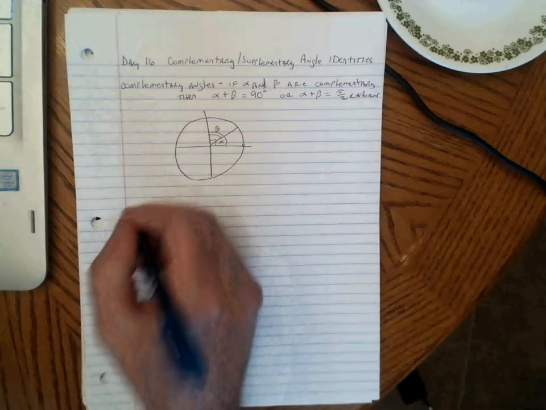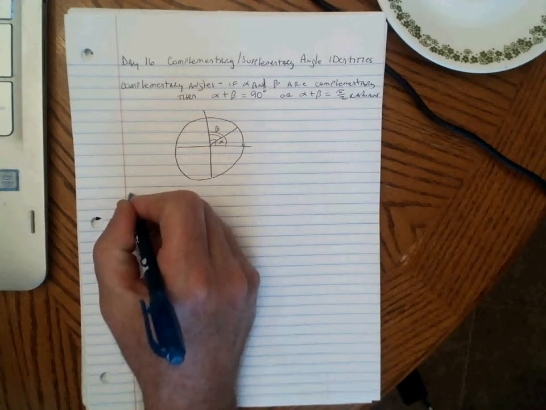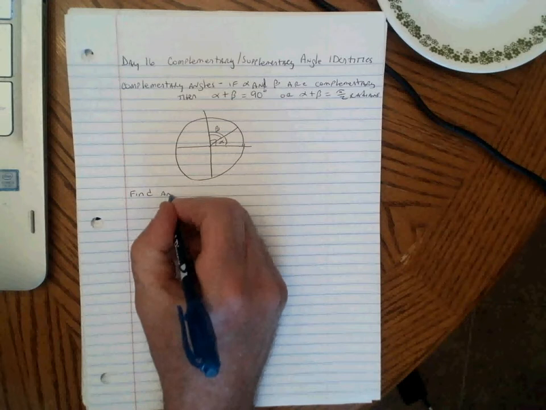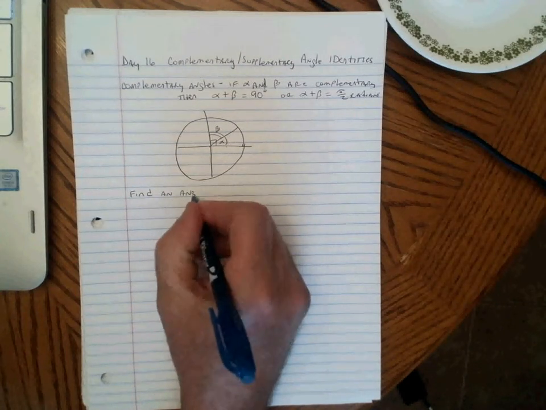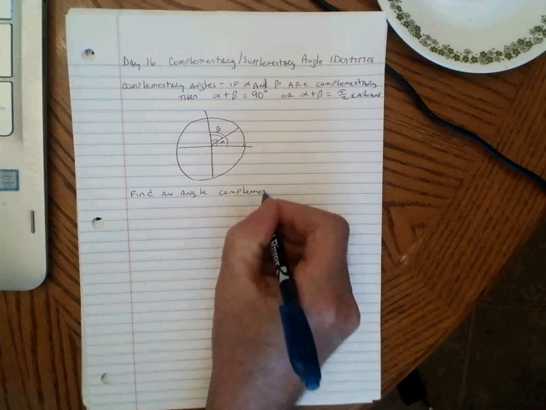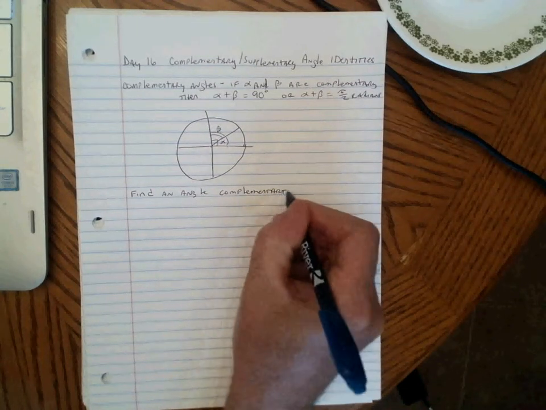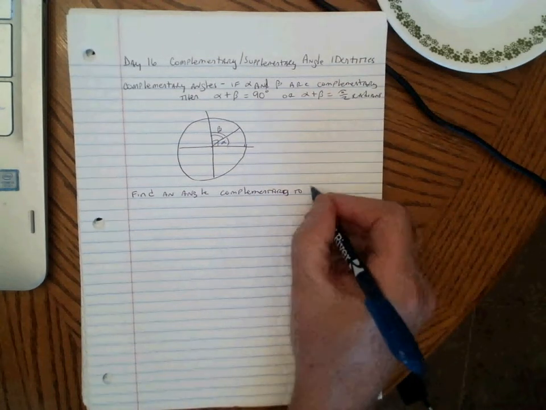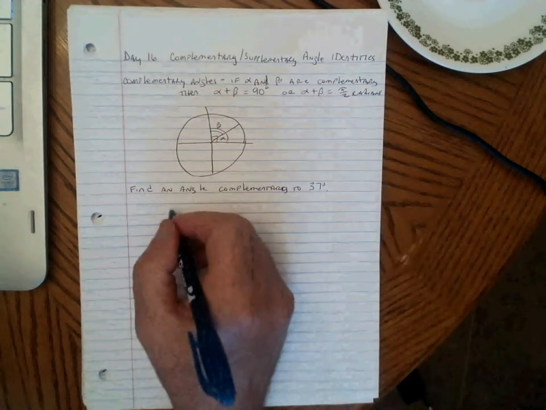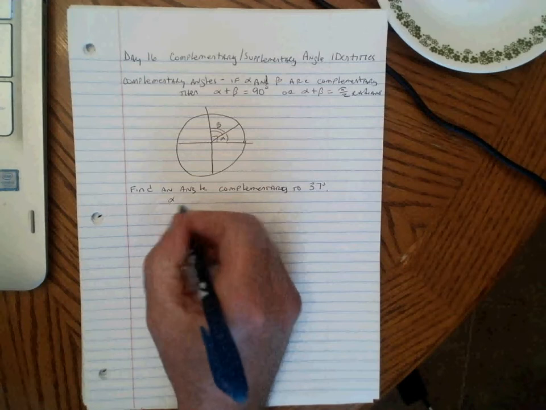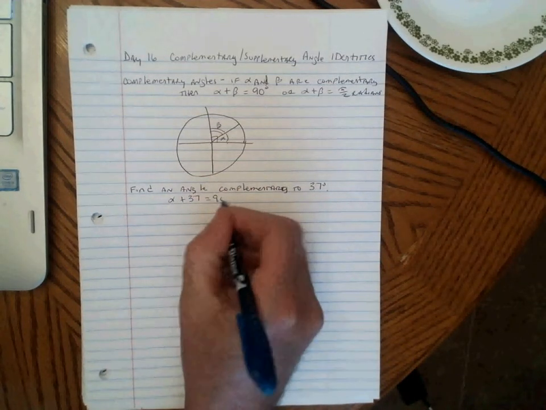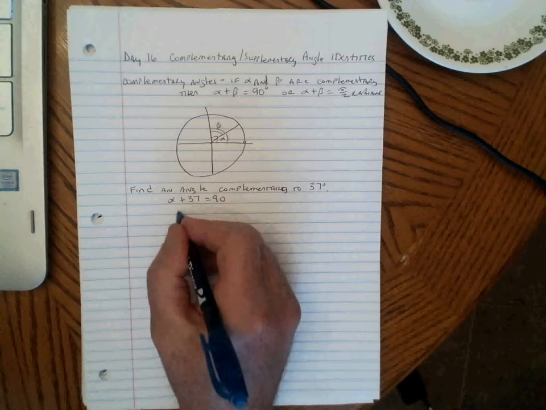If I ask you to find an angle complementary to 37 degrees, you would say alpha, let's just call this angle alpha, plus 37 equals 90 degrees. Subtract 37 from both sides. Alpha equals 53 degrees.